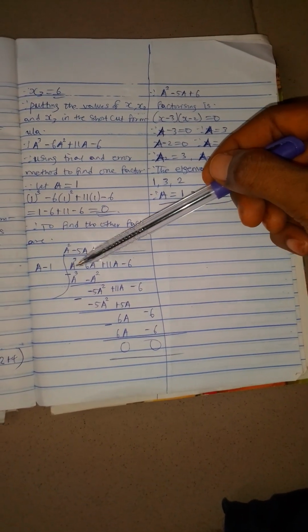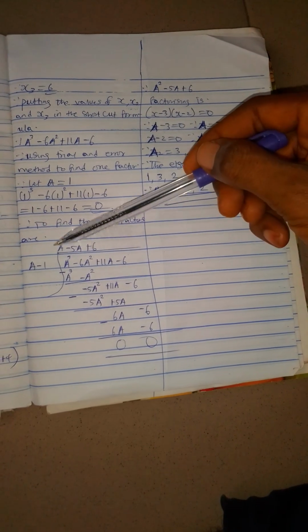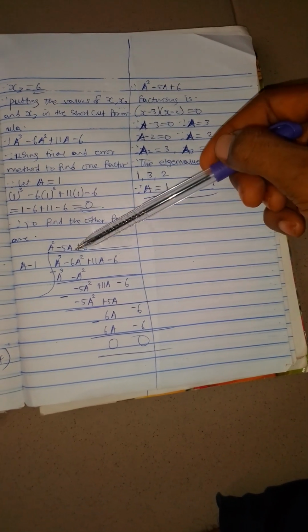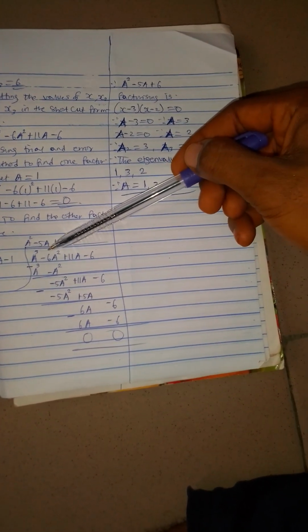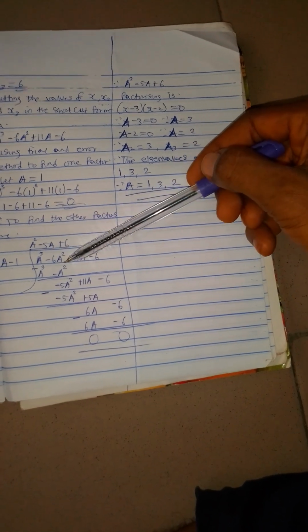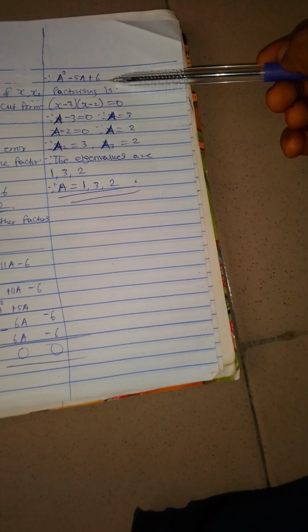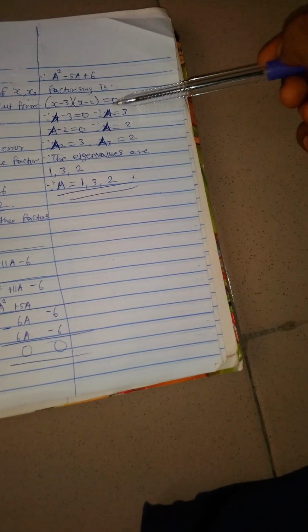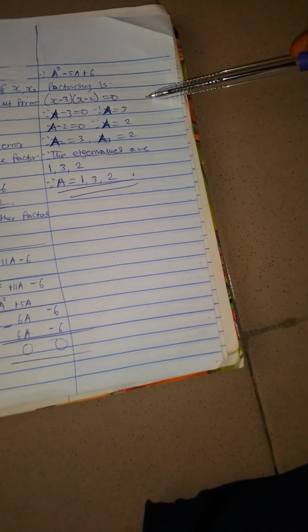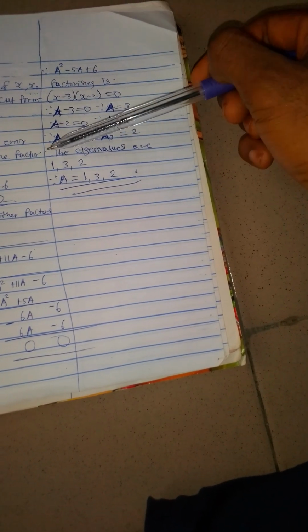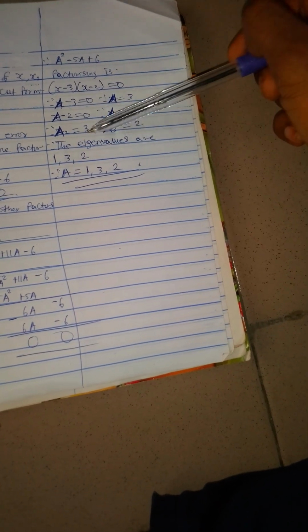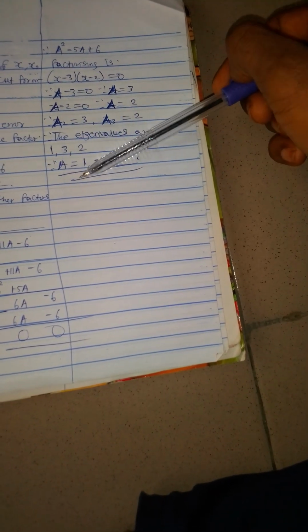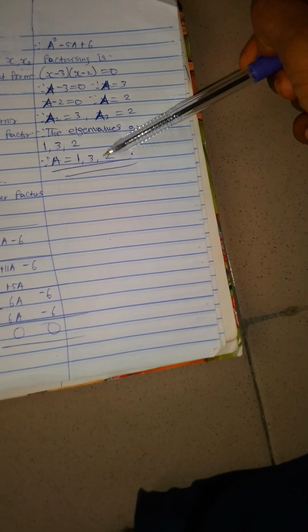Dividing this, a³ divided by a is a², times a is a³, so everything subtracting will give you 0. After that you got a² - 5a + 6. Factorizing this becomes (a - 3)(a - 2) equals 0. Therefore, a - 3 is equal to 0, so a is equal to 3, and a - 2 is equal to 0, so a is equal to 2. Therefore the eigenvalues are 1, 3 and 2, where a is equal to 1, 3, or 2.